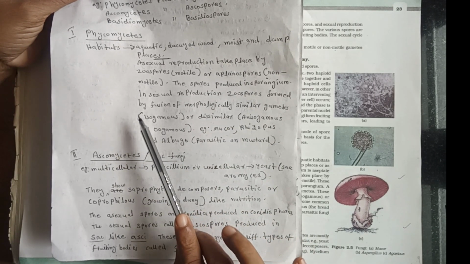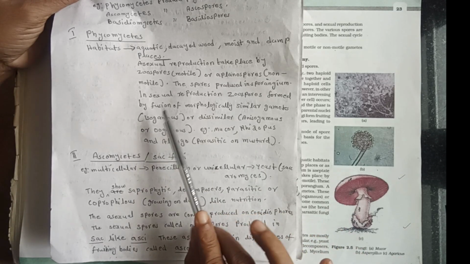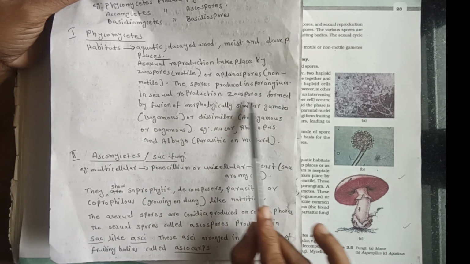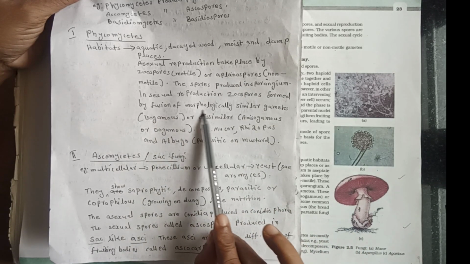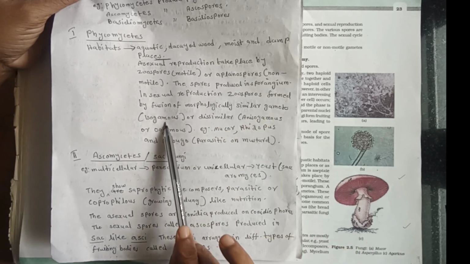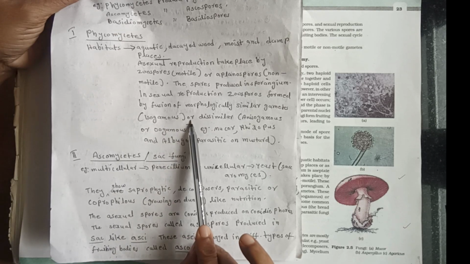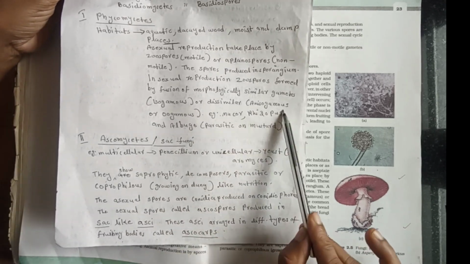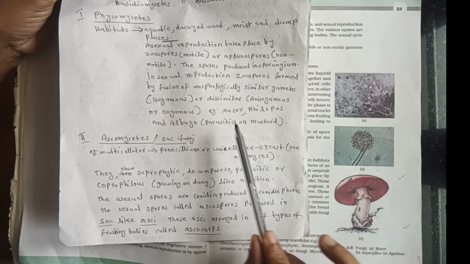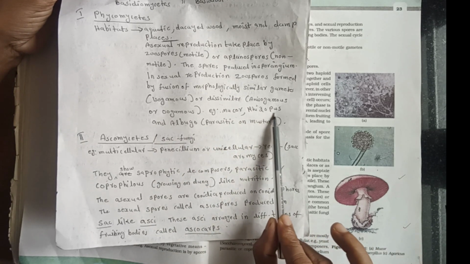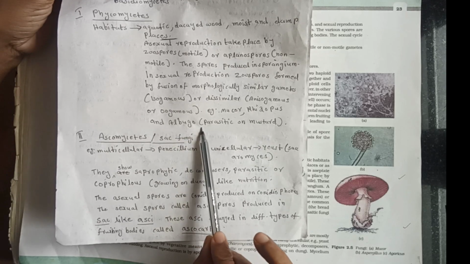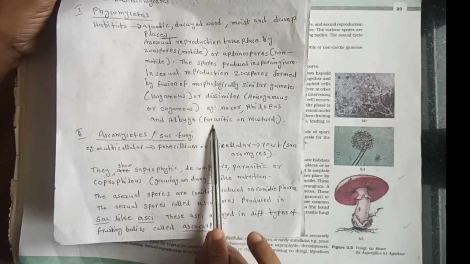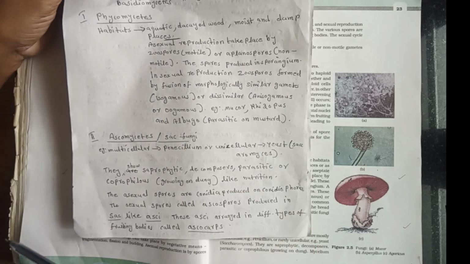In phycomycetes, the spores are produced in the sporangium. In sexual reproduction, fusion of morphologically similar gametes is known as isogamous, or dissimilar type. There are two types of dissimilar, that is anisogamous or oogamous. Examples: Mucor, Rhizopus and Albugo. Albugo is a parasitic fungus on mustard.